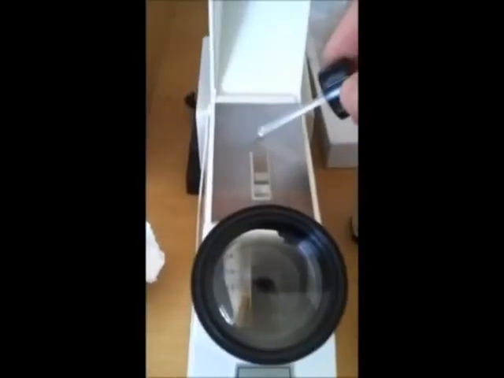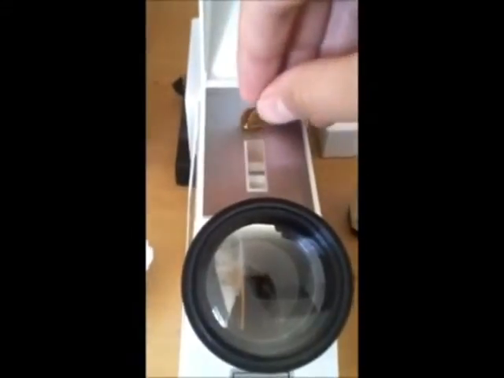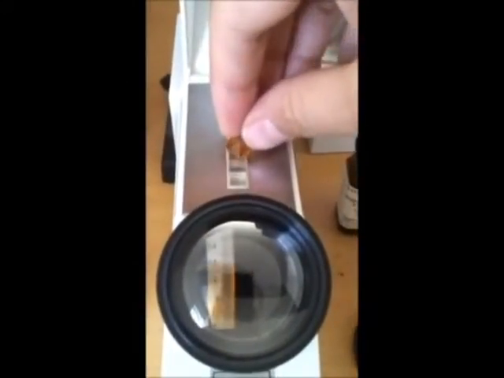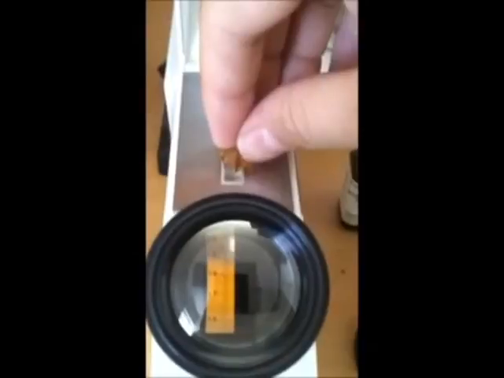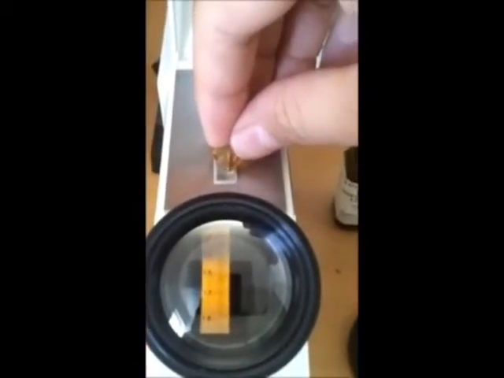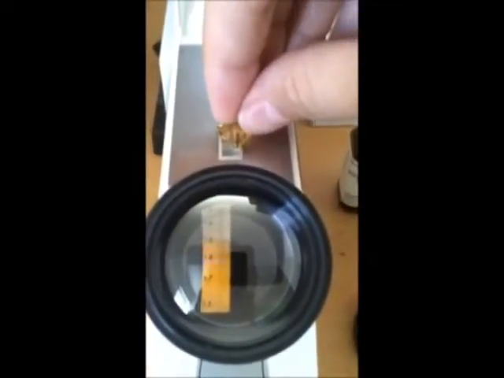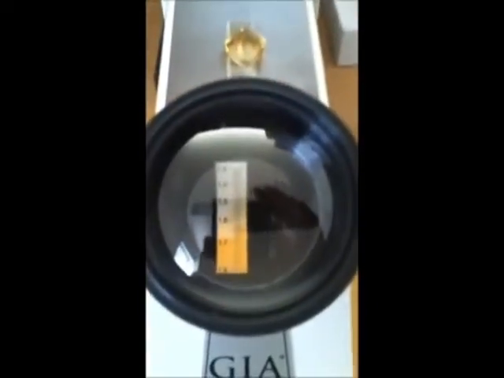Okay, so to start with, we'll put a little bit of RI liquid at the back of the refractometer, grab our stone, and then we can slide that on. There we go. Slide that onto the hemicylinder.